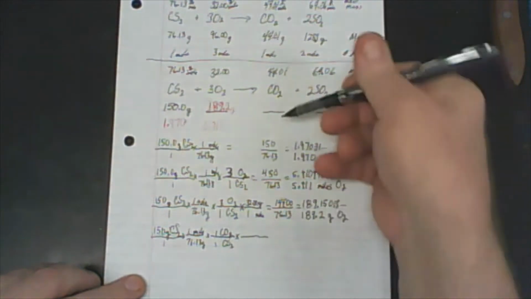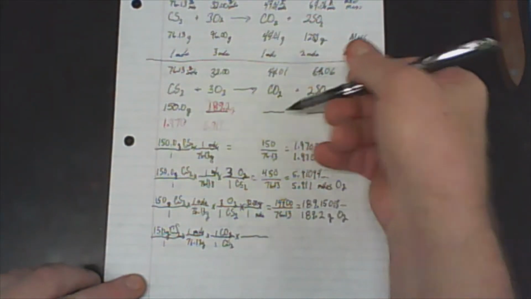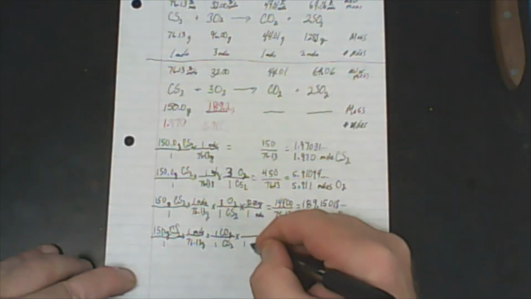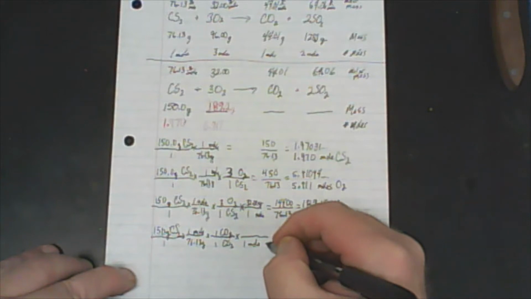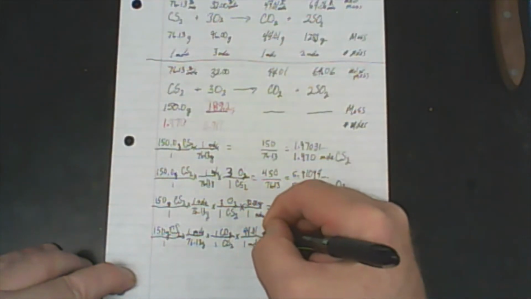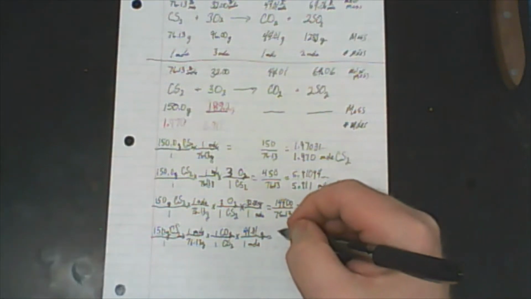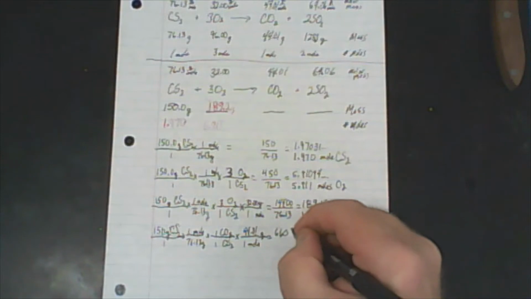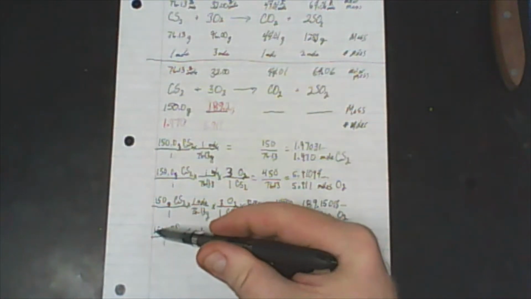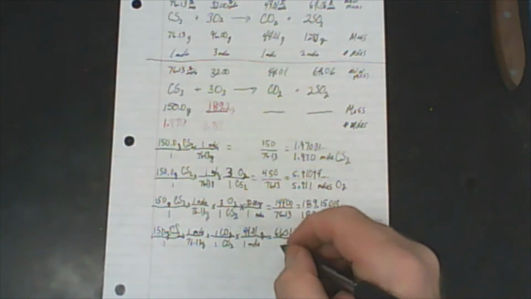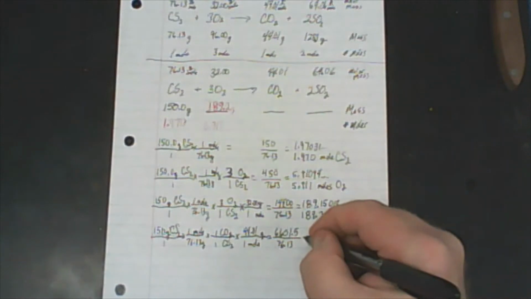And if I stopped right here, I would have this number here. But I'm not going to do that. I'm going to go all the way to grams. So 1 mole of CO2 has a mass of 44.01 grams. Now at this point, I've got 6601.5, multiplying 150 times 44.01. Still have 76.13 on the bottom because nothing else but 1's there.